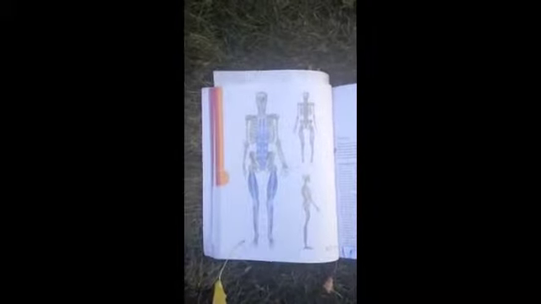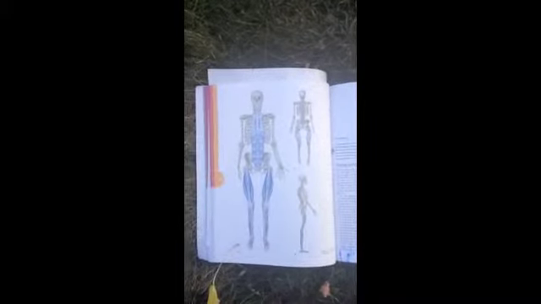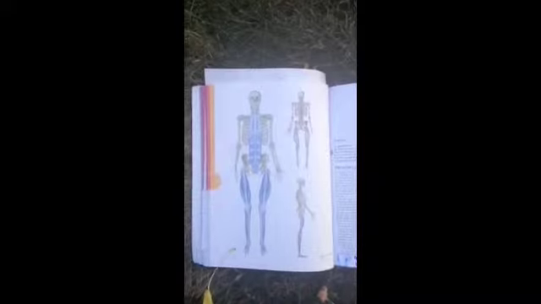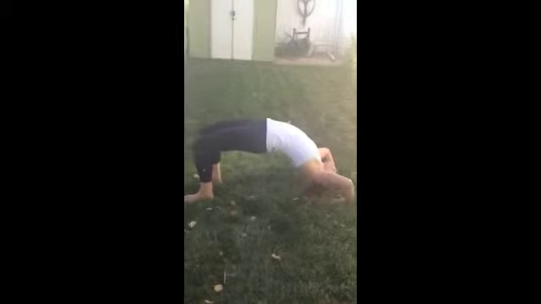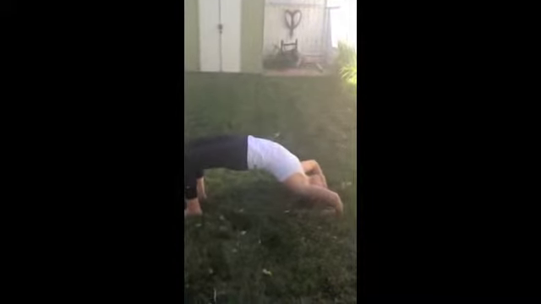Okay, so the superficial front line goes from the tops of the toes to the hips, and then from the pelvis to the top of the mandible. Here's a stretch that demonstrates the postural stretching of the superficial front line. As the body goes into a bridge, it stretches the entire front line from the toes to the hips, from the pelvis to the top of the mandible.